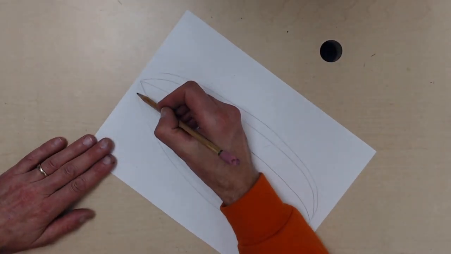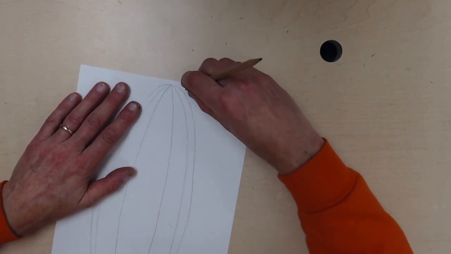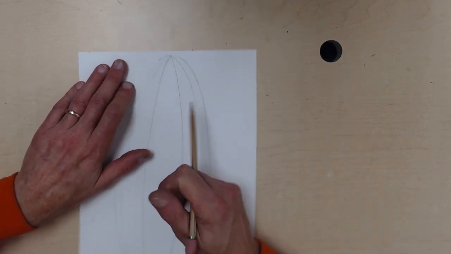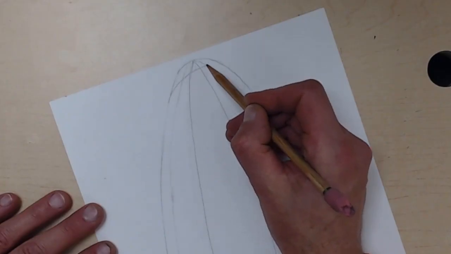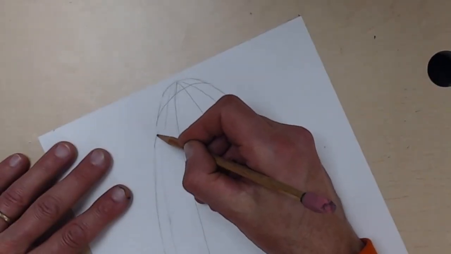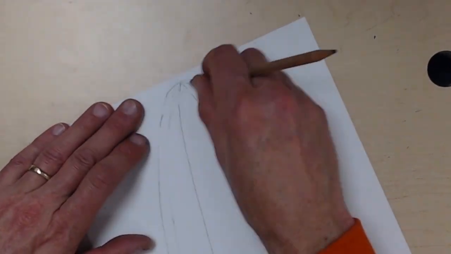So I'm going to go back up here. Got a little scratchy line there I've got to get rid of. There we go. And I'm going to go ahead and make my first arch here. Okay. I'm going to make another arch. Well, that doesn't arch very well.